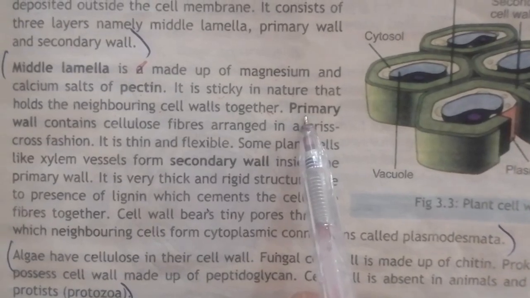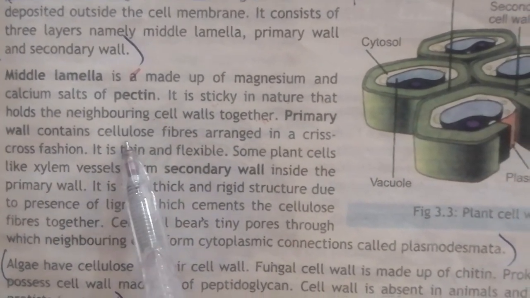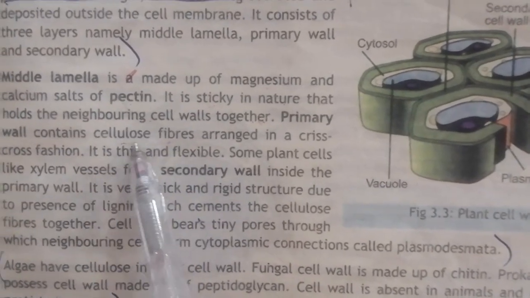Now the next heading will start from primary cell wall. Primary cell wall contains cellulose fibers. What are cellulose fibers?